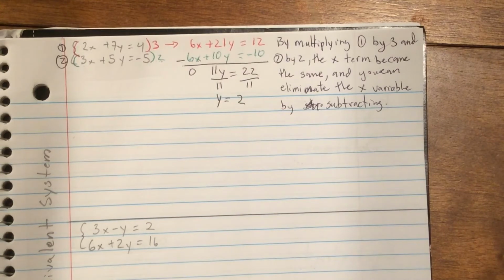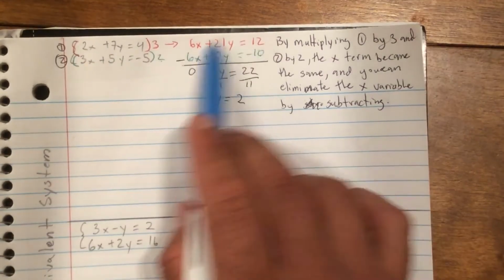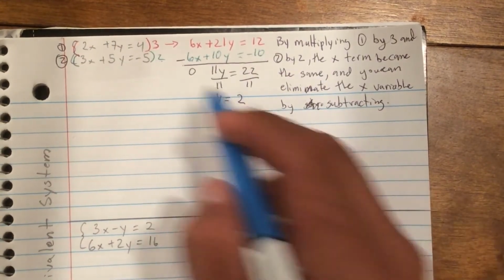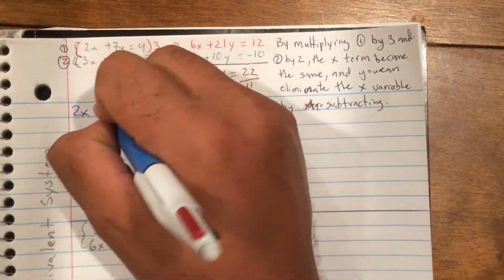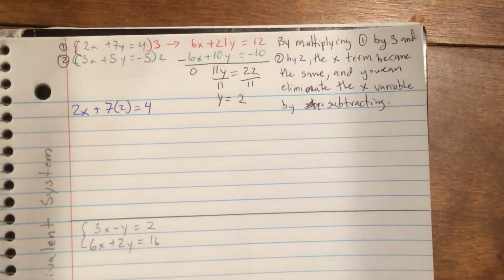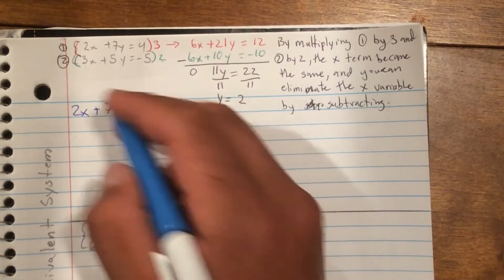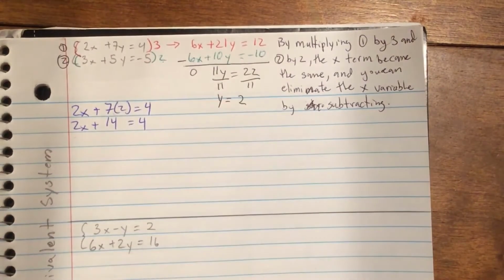Alright, let's use blue. We're going to substitute this back into our original equation, which was the top one. We could use the other one as well, but let's use smaller numbers because technically it is the same. So we have 2x plus 7 times 2 is equal to 4. 7 times 2 is 14, so we have 2x plus 14 is equal to 4.